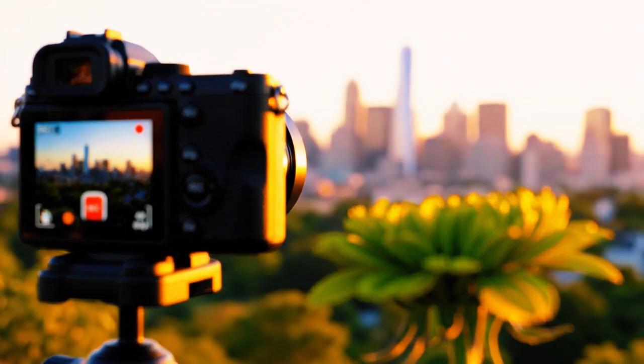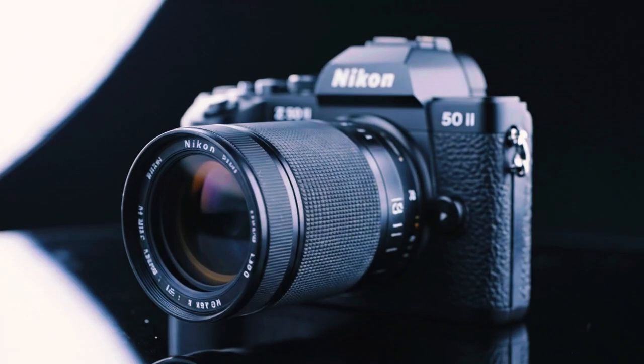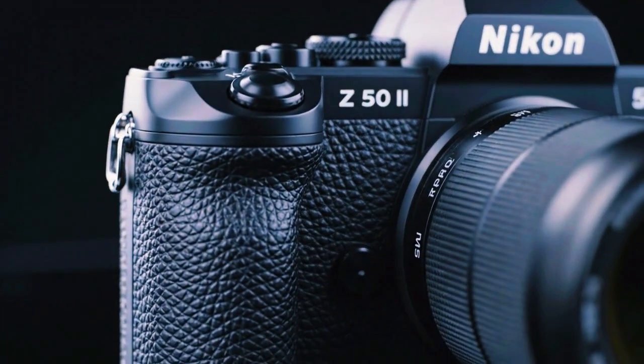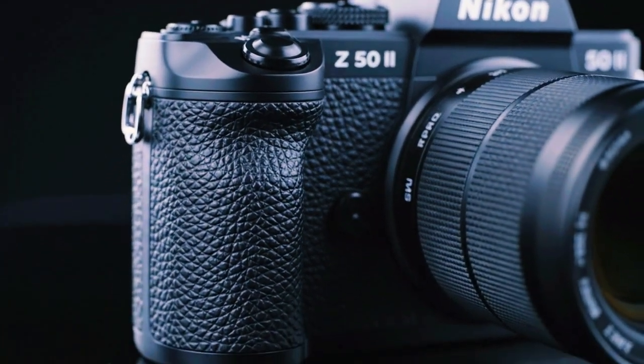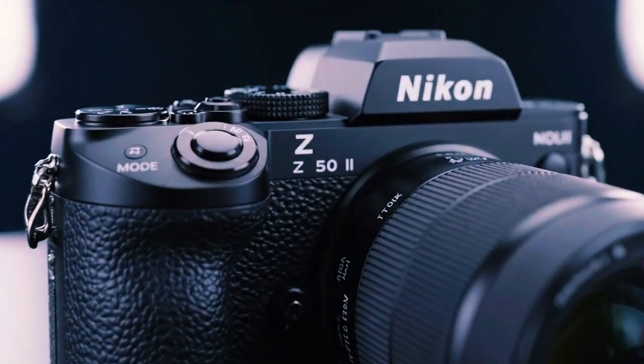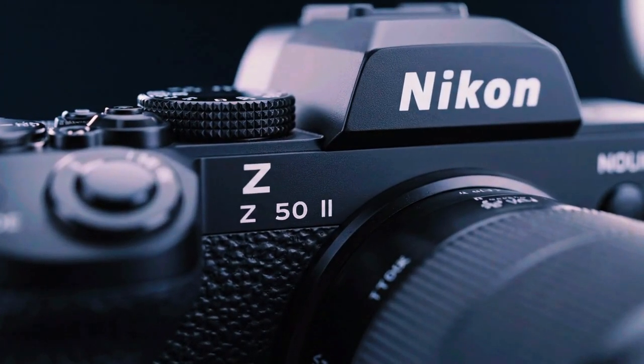The f1.8 vs f2.8 myth debunked. Setting the record straight on common misconceptions about aperture differences. Briefly touch on the theoretical specs of f1.8 vs f2.8 lenses for Nikon Z. Transition to why on paper doesn't always translate to in the field.